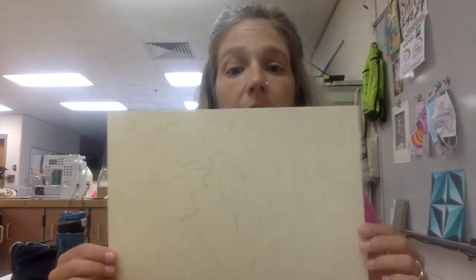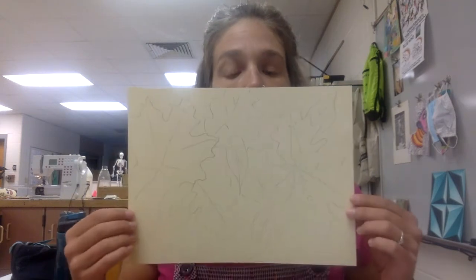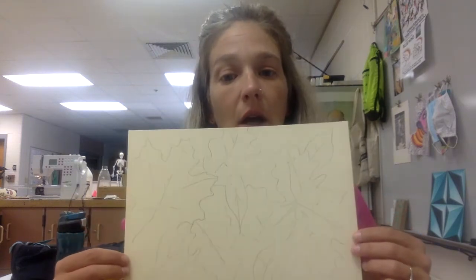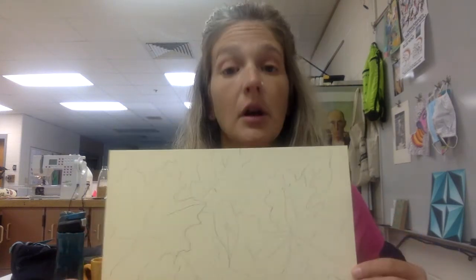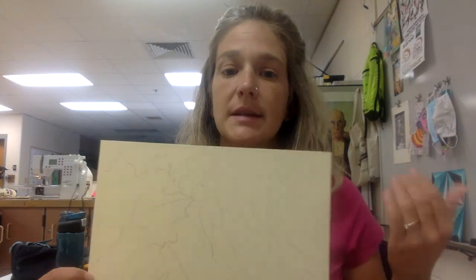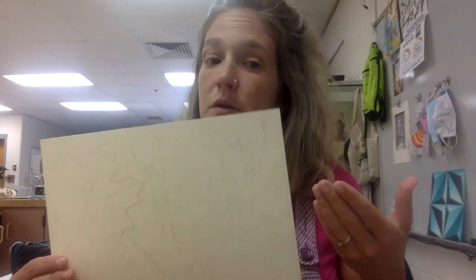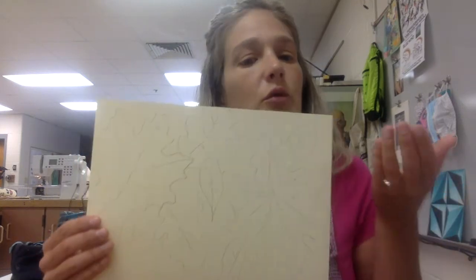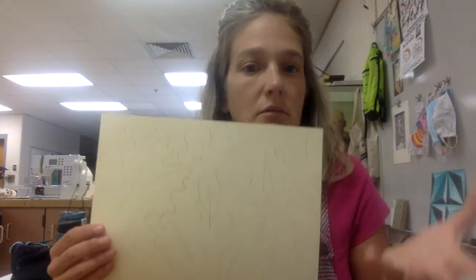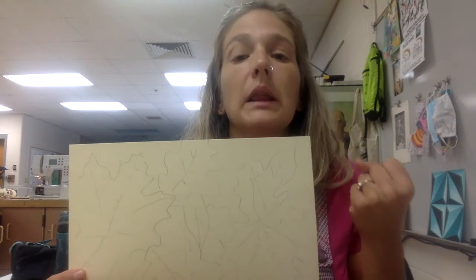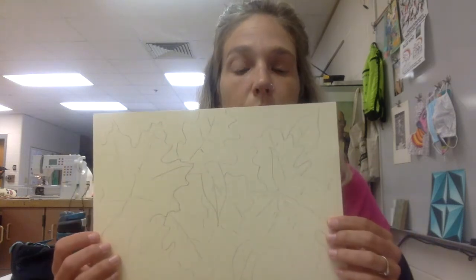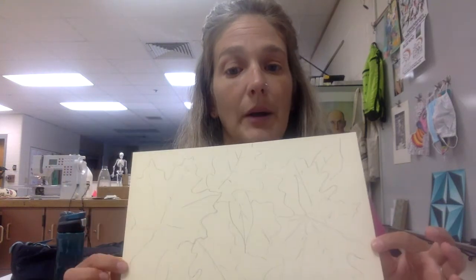When you are done laying out your composition, then we are going to talk about adding colored pencil. You can also do some in pencil and one leaf in colored pencil if you want to. So you can mess around. There are a lot of different examples and different ways you can go about this project.